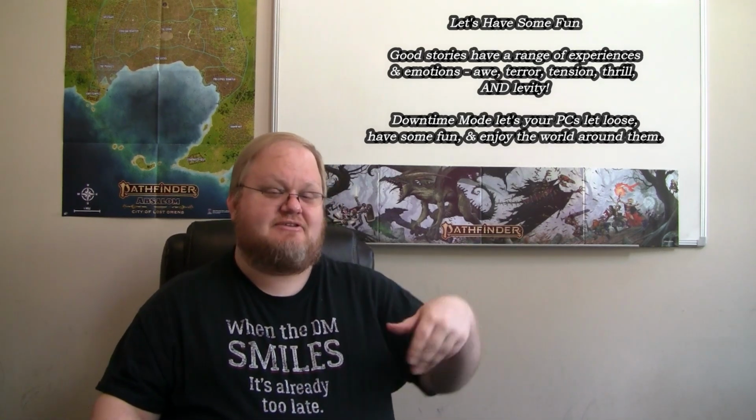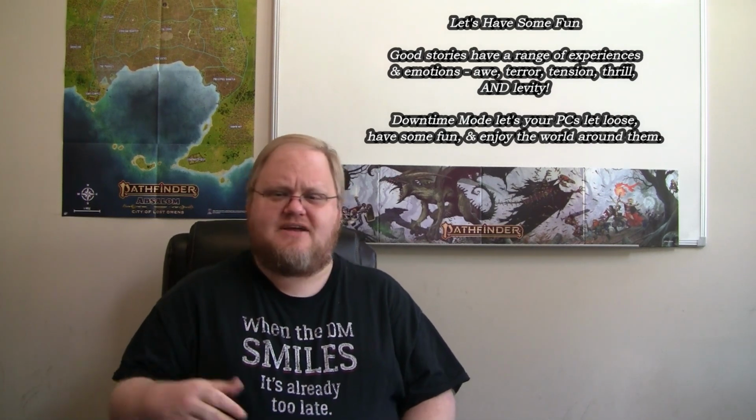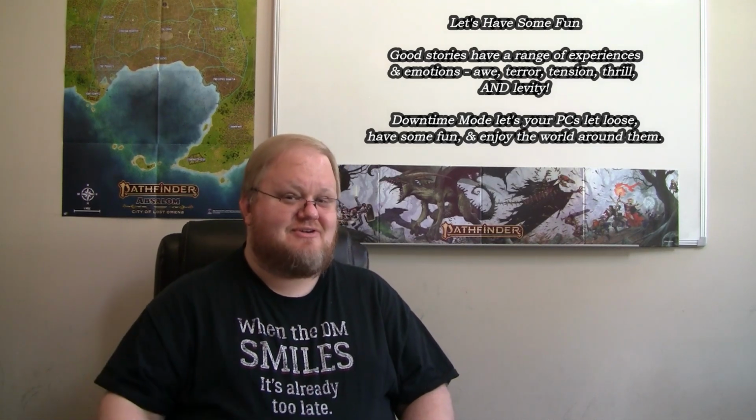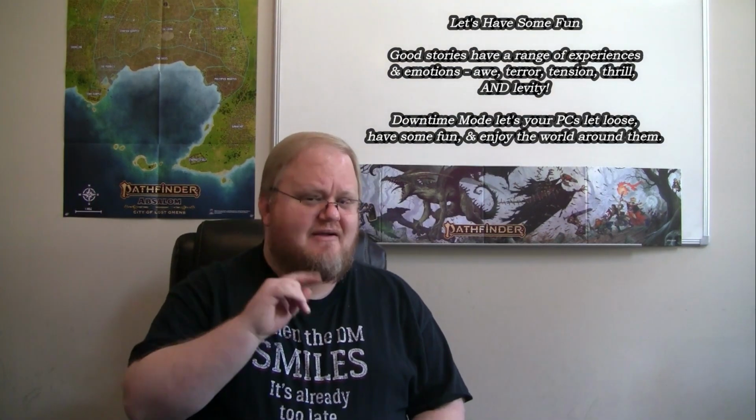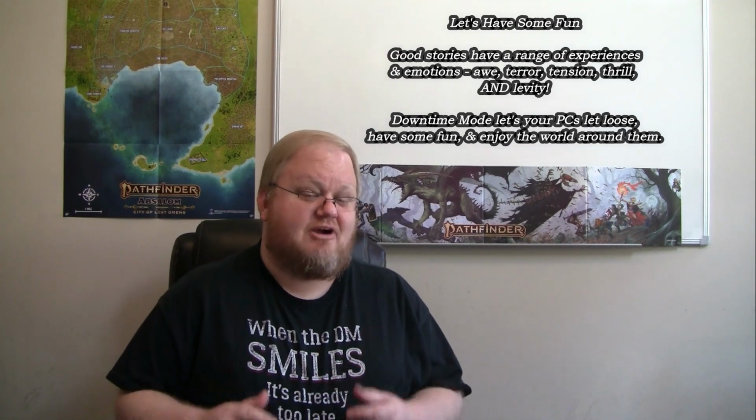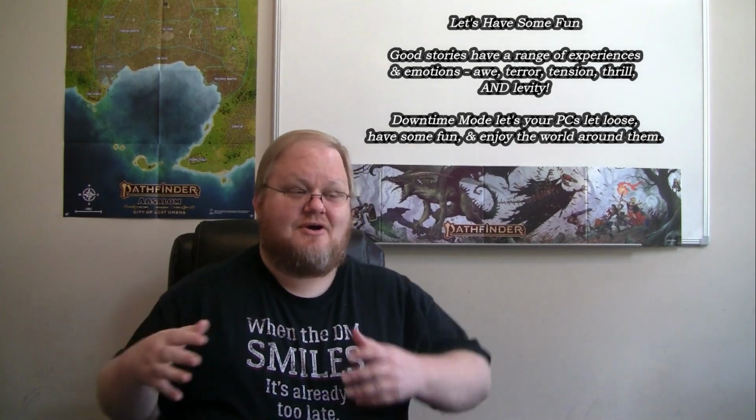Low to no stakes in terms of danger to the party opens up far greater room for characters to be, well, characters, and for your players to understand the other definition of what a party can be. If you think I'm overemphasizing this point, the very first paragraph Paizo has describing Downtime Mode includes player characters having fun as one of the major things you can use this mode of play for, so I think it's worth remembering. Downtime Mode is a chance for characters to relax, goof off, and be silly, and yes, that is an intentional part of the game.